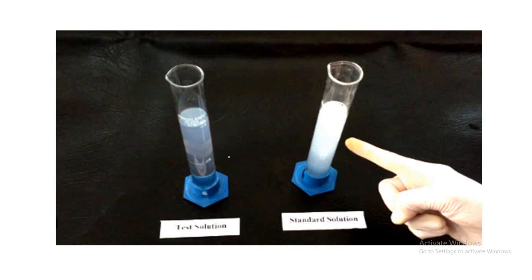So here you can see that you have prepared the test solution. This is the test and this is the standard solution. So you can see here the turbidity is more in the standard solution, or you can say the turbidity or the opalescence is lesser in the test solution than the standard solution. Then this test will pass.